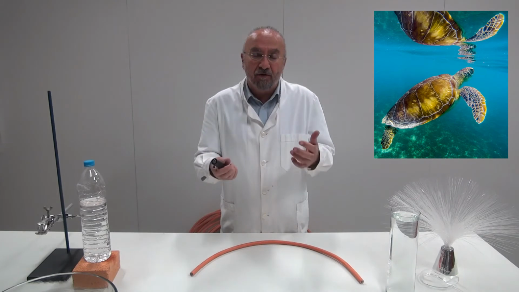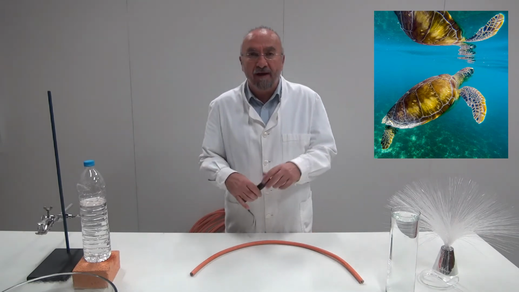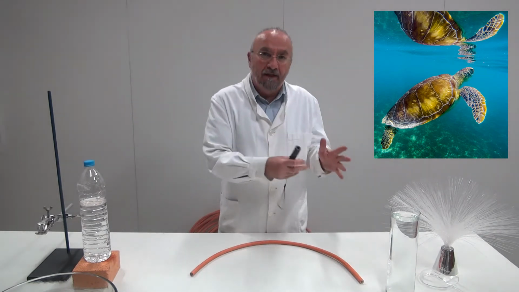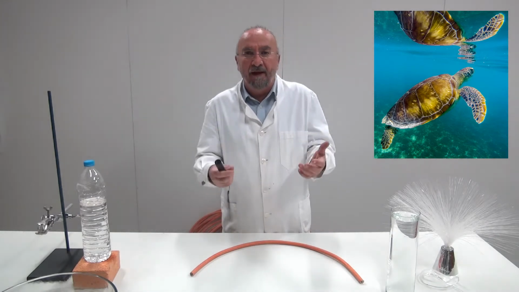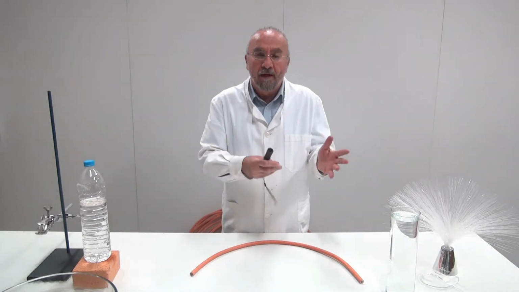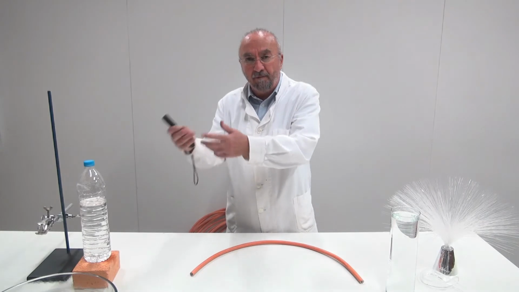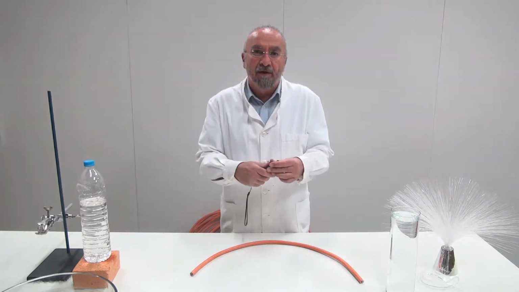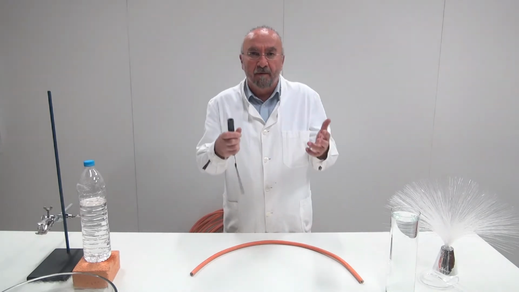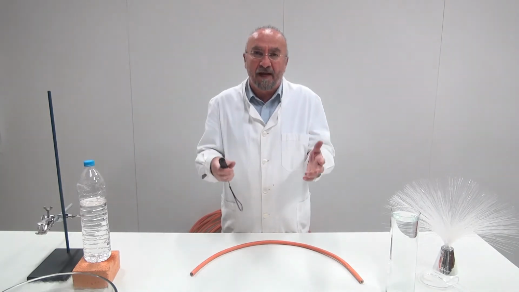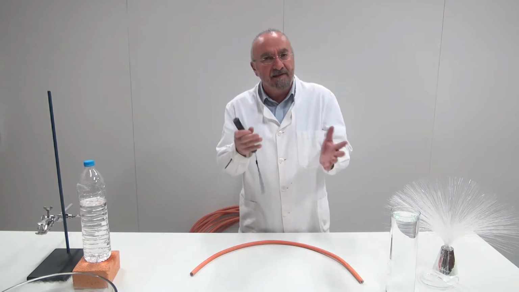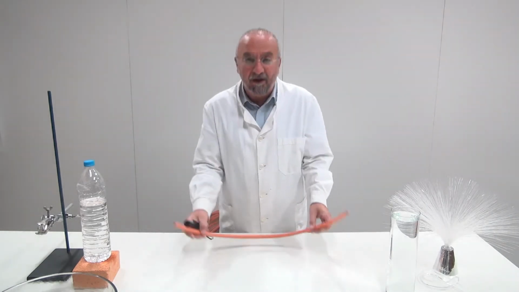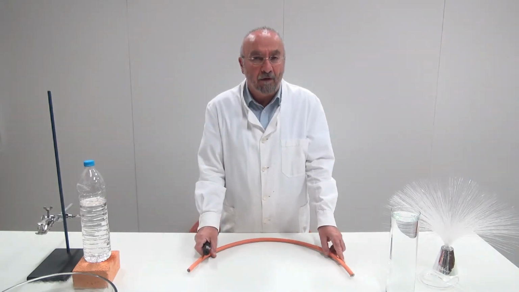Total internal reflection happens when light tries to go from a material where the speed of light is lower to another material where the speed of light is higher. Now, speed of light, as you all know, is constant, and it's always about 300,000 kilometers per second in vacuum. In air, it's slightly less, but in material like glass, it can be quite a lot less.